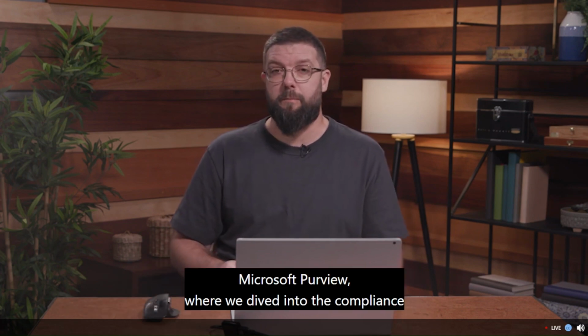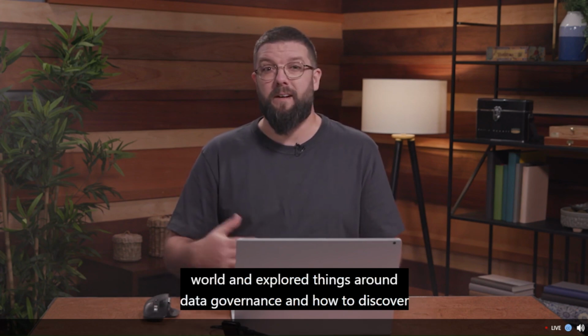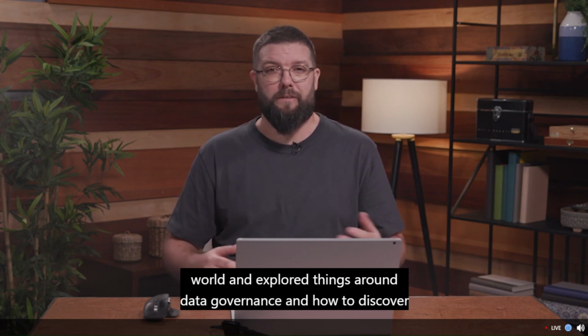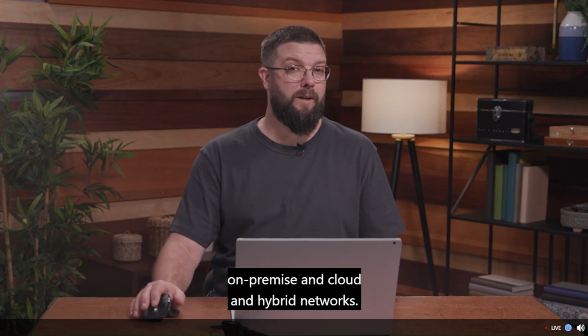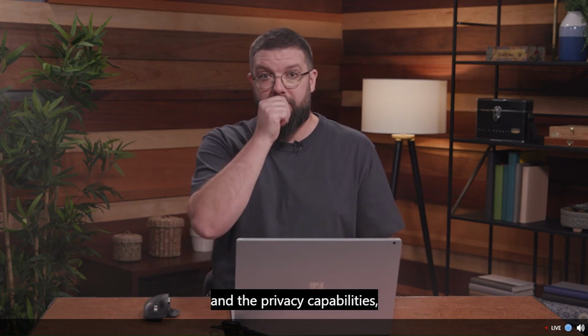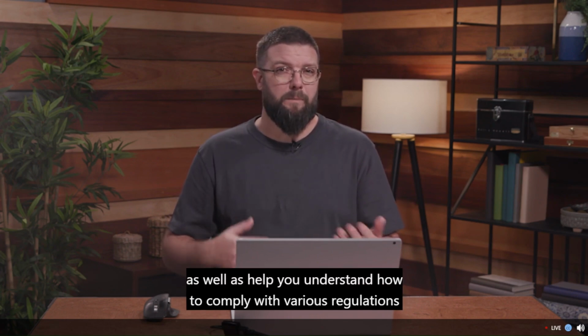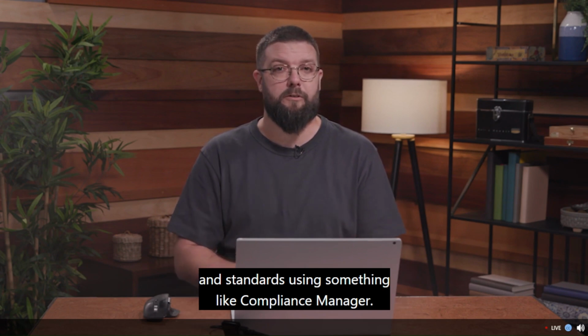Then we talked about Microsoft Purview, where we dived into the compliance world and explored things around data governance and how to discover, catalog, map, and control data across our on-premise and cloud and hybrid networks. We talked about Microsoft Service Trust Portal and the privacy capabilities, as well as help you understand how to comply with various regulations and standards using something like Compliance Manager.